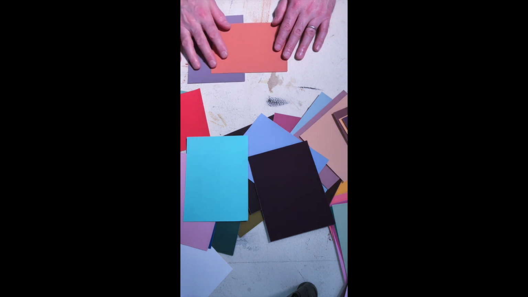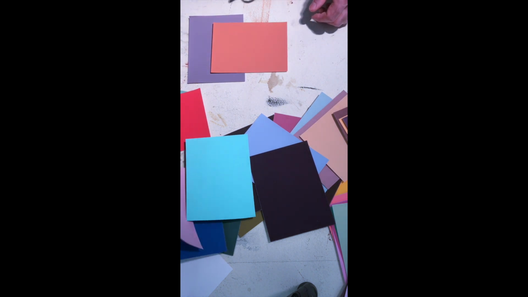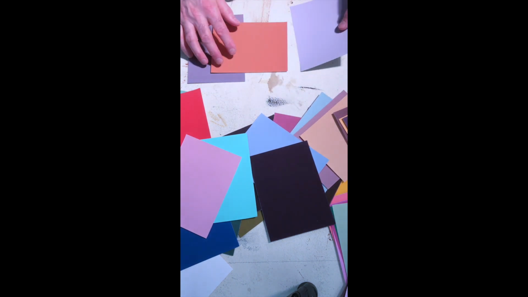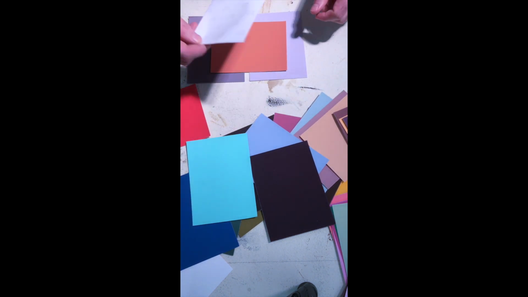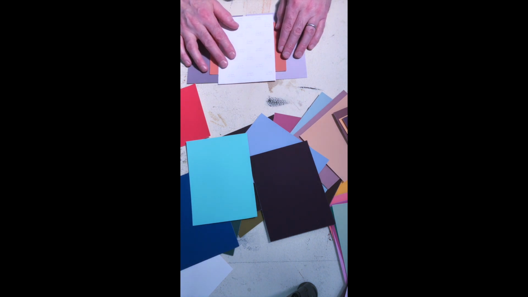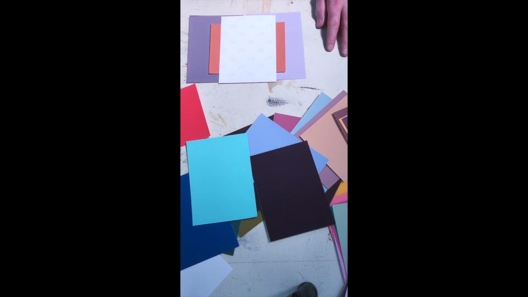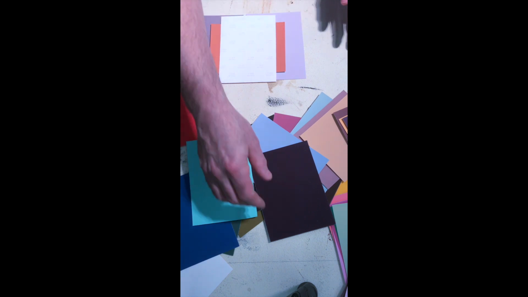So if we grab a dark purple, and we grab a light purple, and we put this here, you guys can see there's a little bit of a difference. This is darker, making this look lighter. This is lighter, making it look darker.